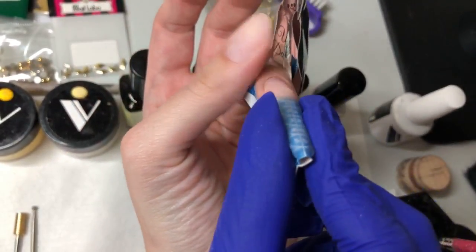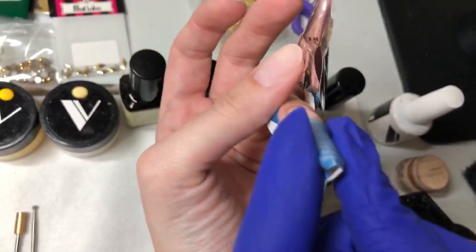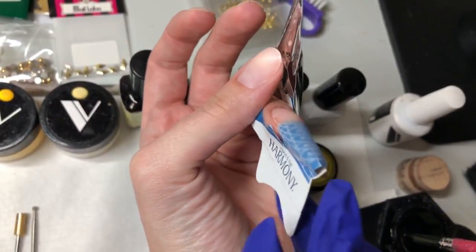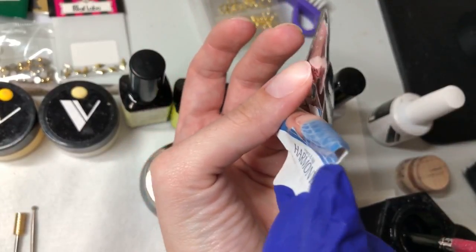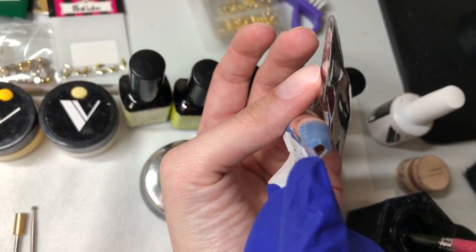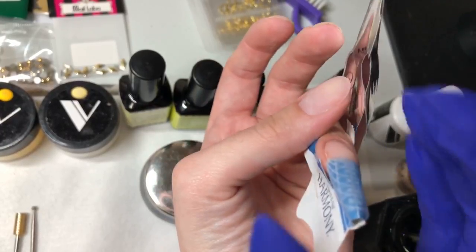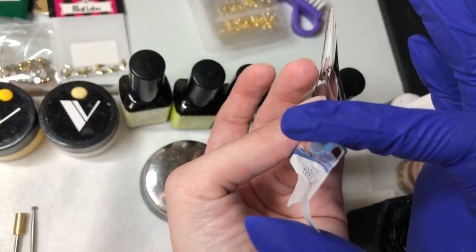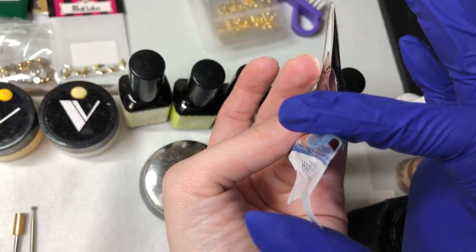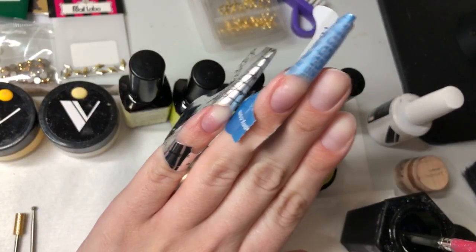Okay, so that is looking good. So you can see the C-curve would be really nice. I definitely need to add some thickness here. Oh, if I can get that in the camera. It's a little bit thin right here. I'm not sure if you can tell. There we go. Yeah, so it's a little thin. So we're gonna add some thickness there. But we have the length down.